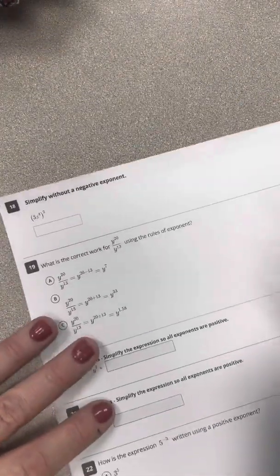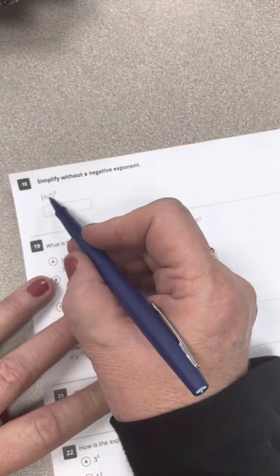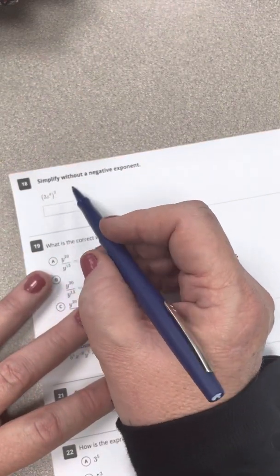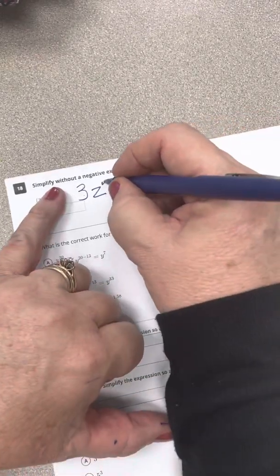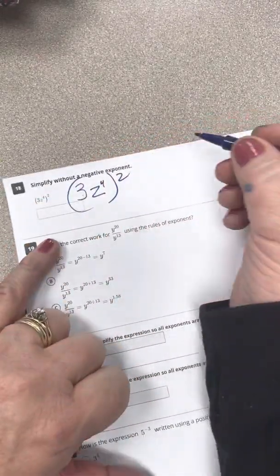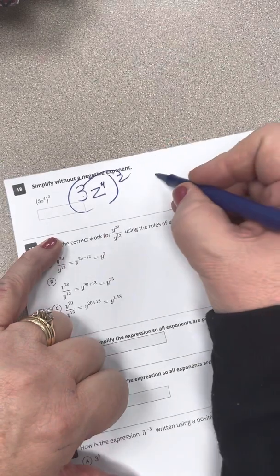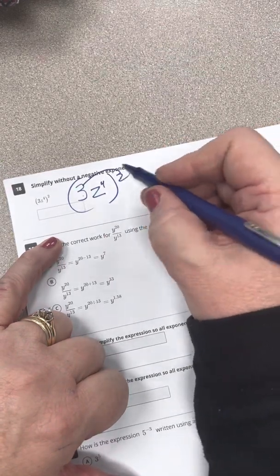All right, here's another negative. Okay, no, it's not negative. My eyes are crossing. I'm going to distribute. This is 3z to the 4th in parentheses with a 2. So I have to distribute that exponent to the 3. This is not a big 2.